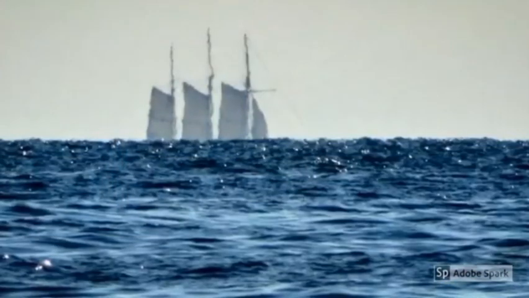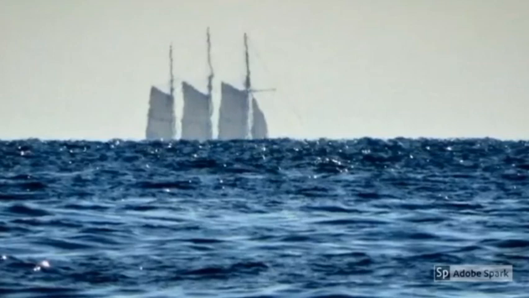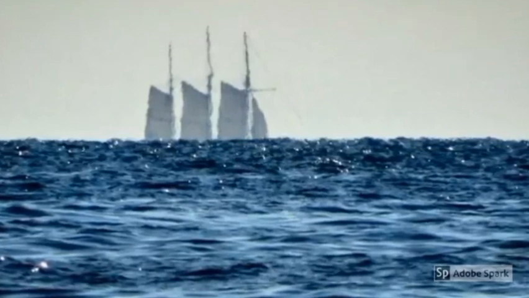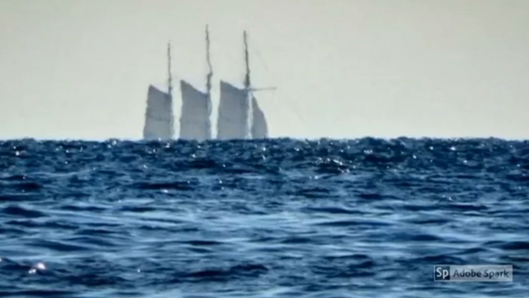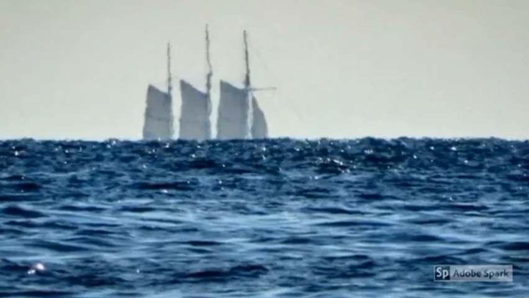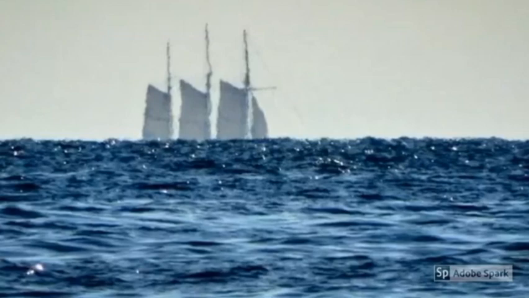Now, consider the distance of the sun and the distance of this boat. If the reflected light from this boat can get refracted this much over a relatively short distance, how much more should the light from the sun be able to get refracted over a much greater distance?